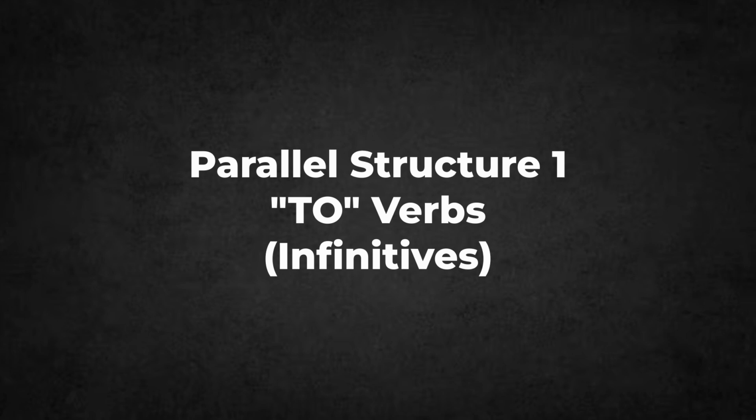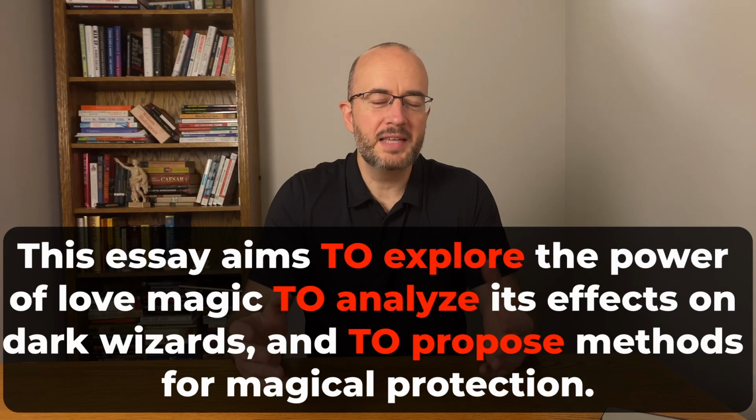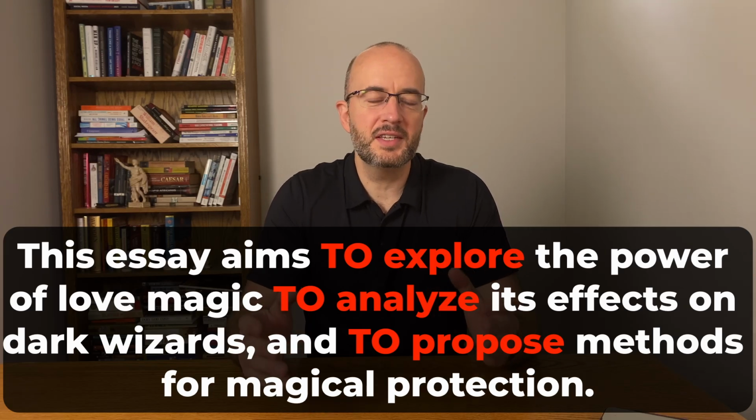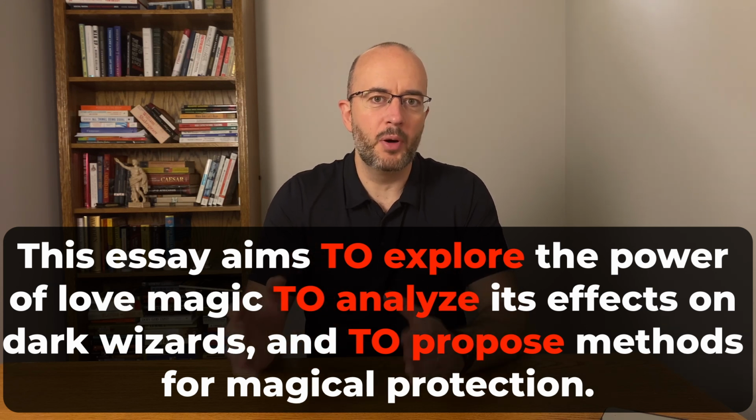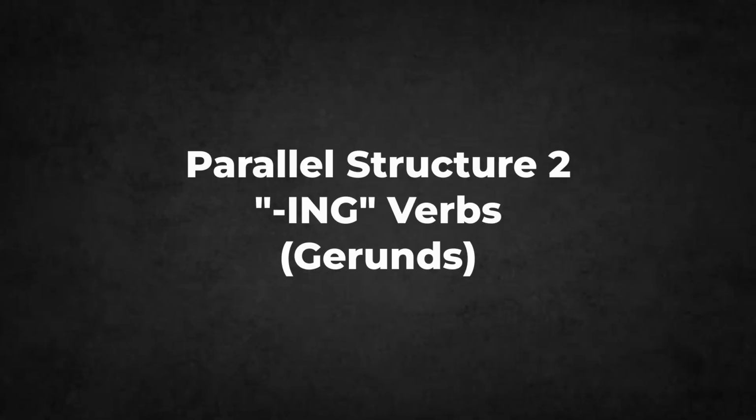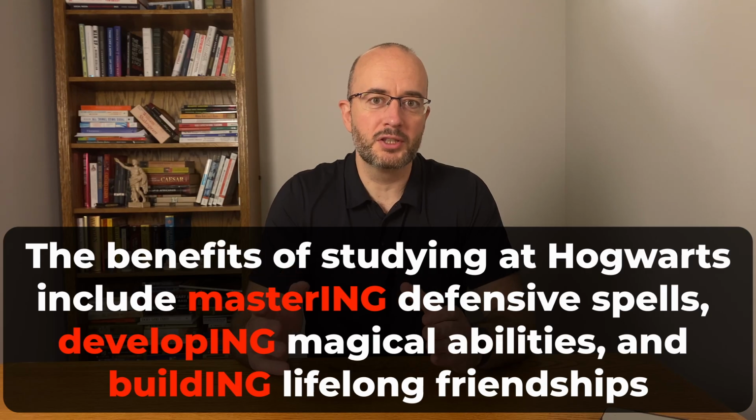It's the to verbs or the infinitives. Looking at the example on screen, you can see that the thesis is using to explore, to analyze, and to propose. The to are all infinitives and give those verbs parallel structure. The second example is all about the ing verbs, a very common way to use parallel structure in your writing.